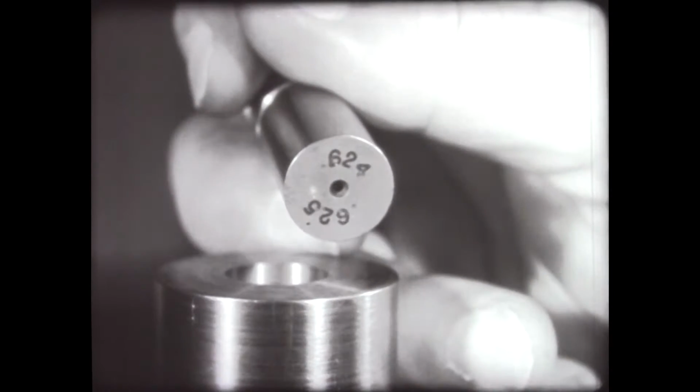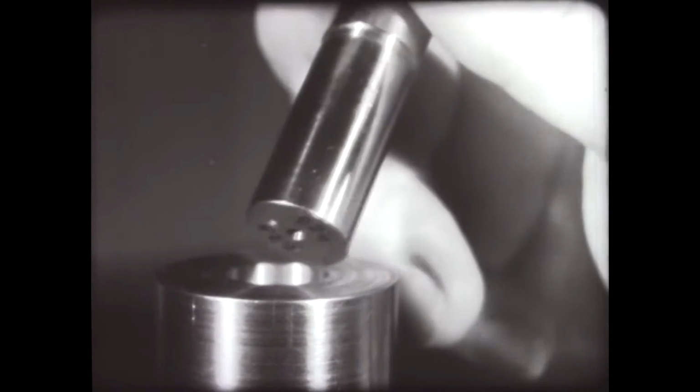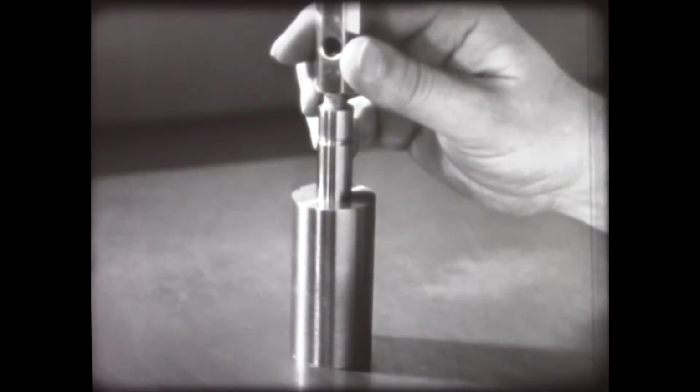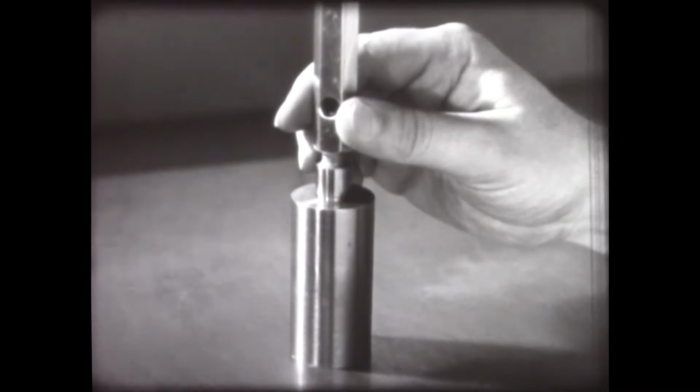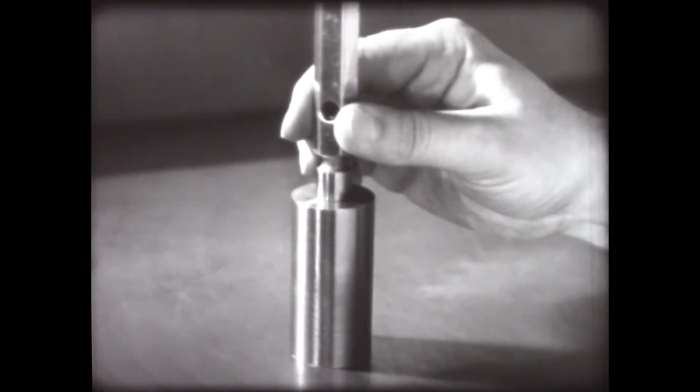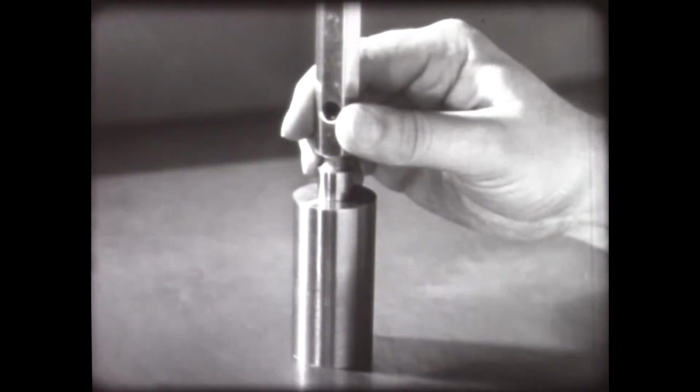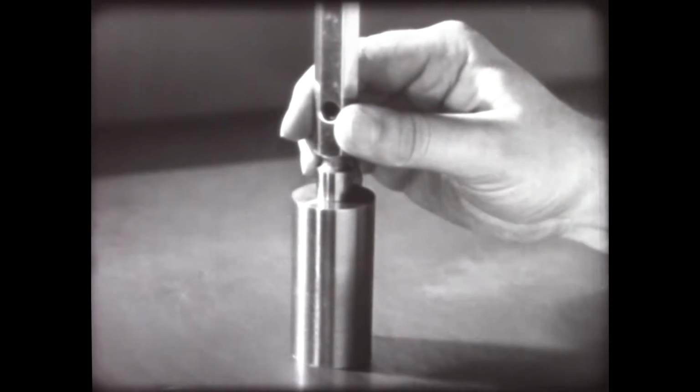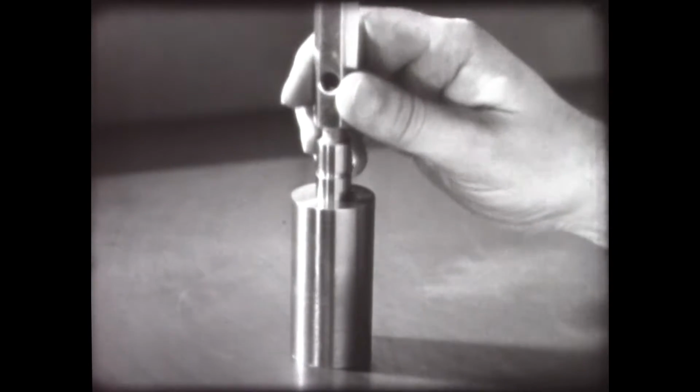If the hole has been properly made, the go gauging member, 0.624, slips readily into the hole, but the not go member, 0.625, will not enter, indicating that the hole passes inspection within the tolerance allowed on the drawing.